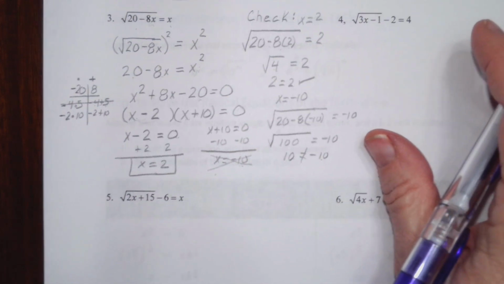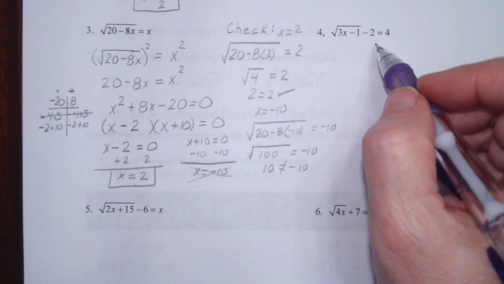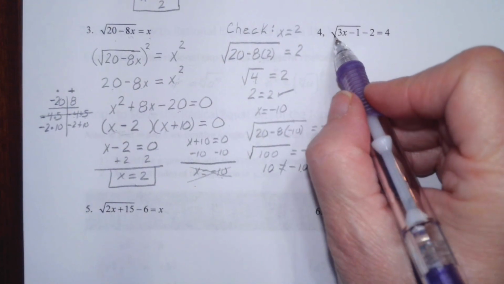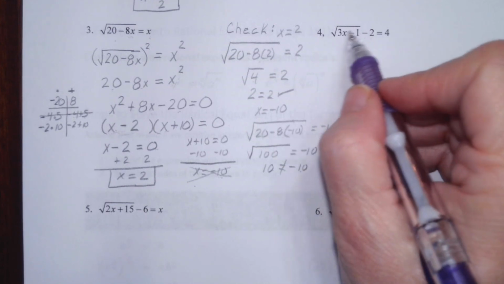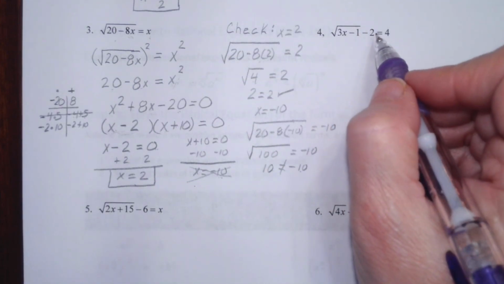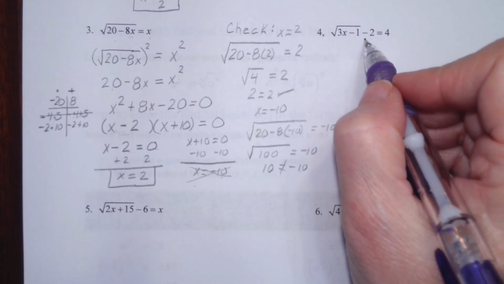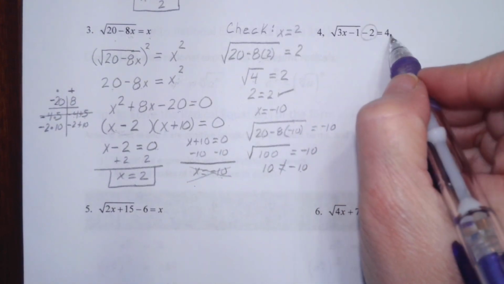So let's work on number 4 because that's a different type. So here we have the square root of 3x minus 1, minus 2. Notice that the square root symbol does not go over the minus 2, so it's not part of the radical. So our first step in solving is that this is not part of the radical, so we need to move it over here.